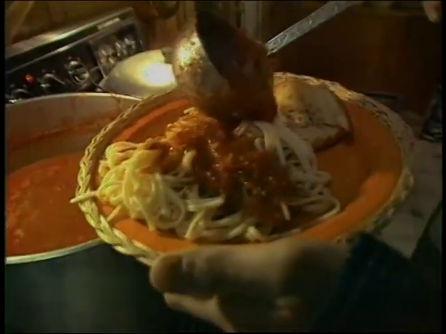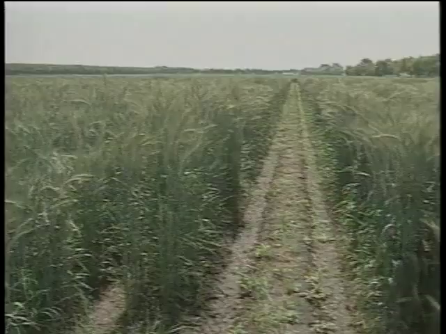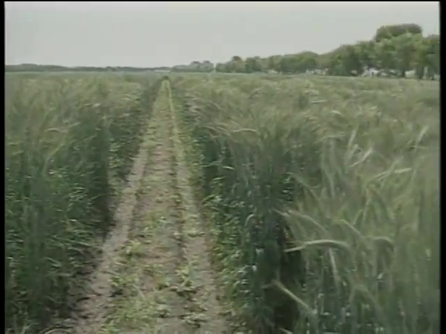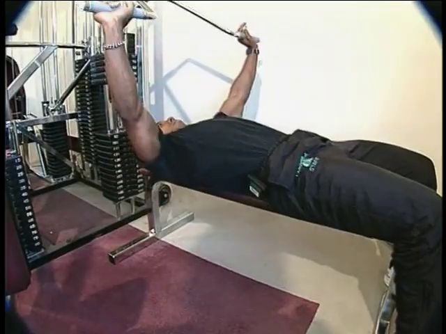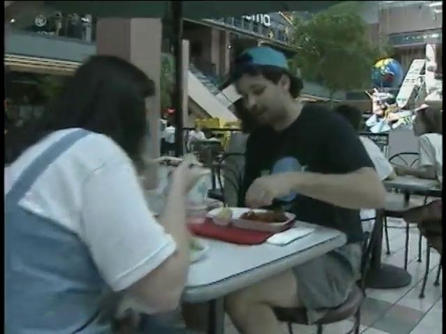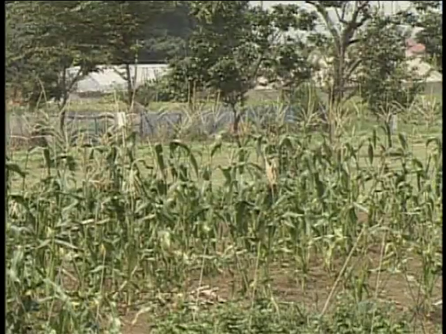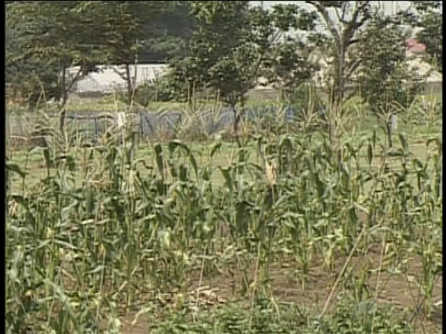Whether it's the wheat in your pasta, the lettuce in your salad, or even the sugar in your ice cream, its ultimate origins came from the ground. Just as our bodies require the nutrients in food to keep it healthy, strong, and alive, so too do the plants we eat depend upon the nutrients in the soil to help them grow and survive.